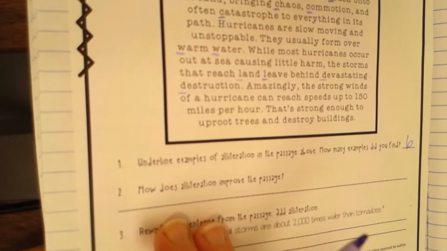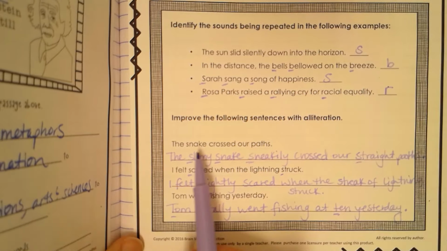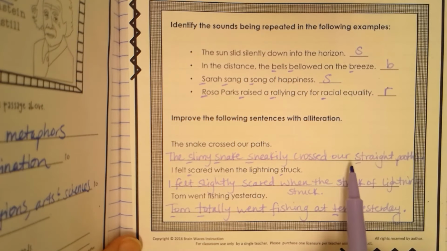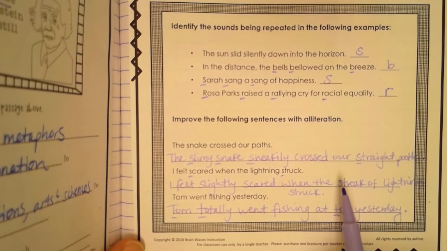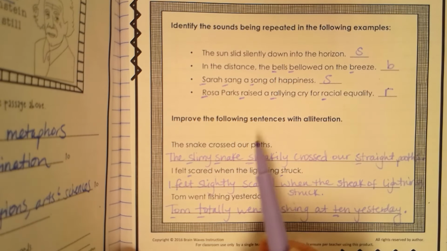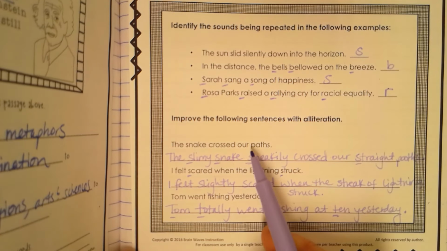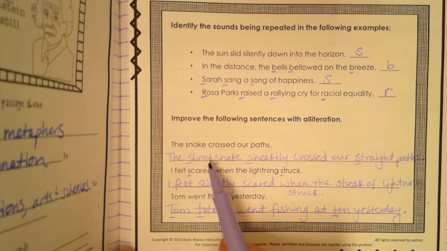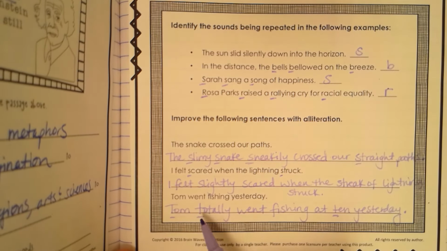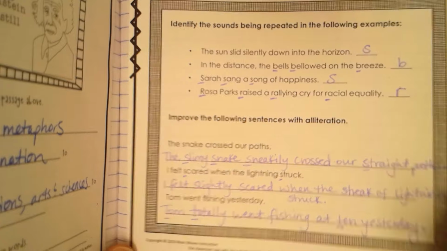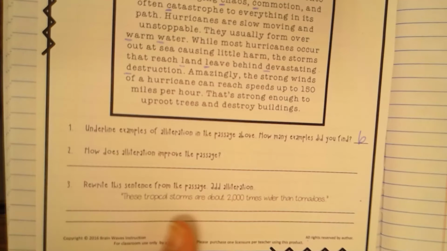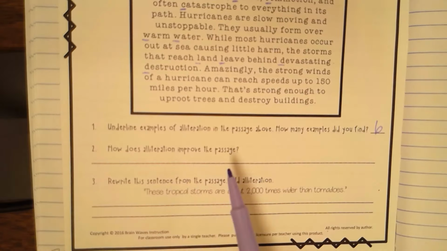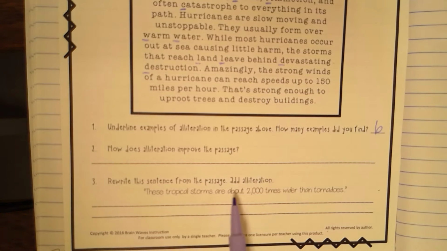You saw the original sentences, and then you saw how when you added alliterations to them, it changed the sentence completely. Think about and maybe look back at these and look at the first sentence compared to the second, first compared to the second, and see how that changed the sentence there. And then write in on this line down below, how does alliteration improve the passage? Okay, then number 3 says rewrite this sentence from the passage, add alliteration. So you're going to do the same thing down here that you did on the front side. Rewrite the sentence and add alliteration.